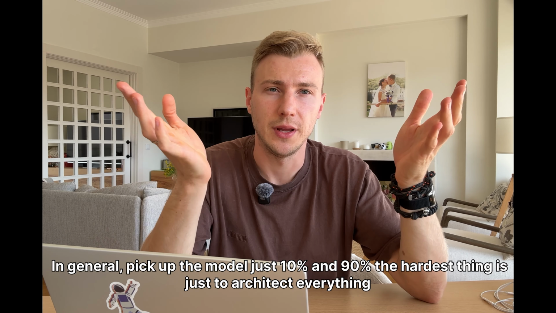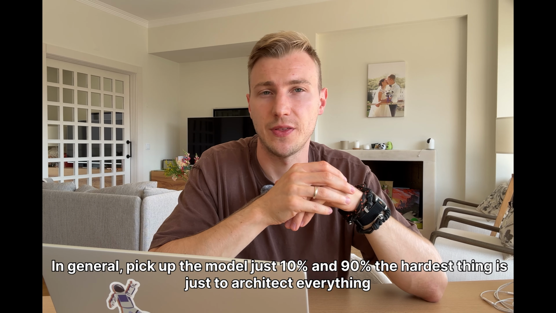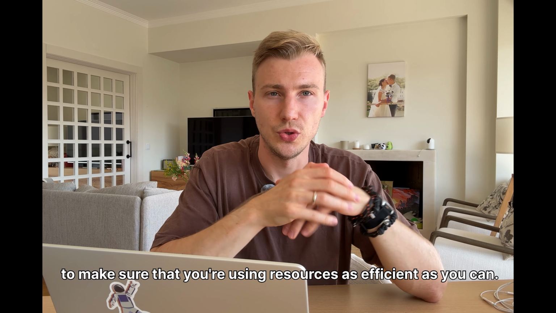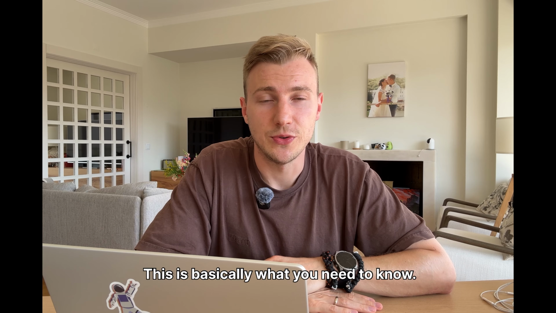And in general, picking the model is just 10% and the other 90% is the hardest part, which is to architect everything to make sure that you use the resources as efficiently as you can. Yeah, this is basically what you need to know.